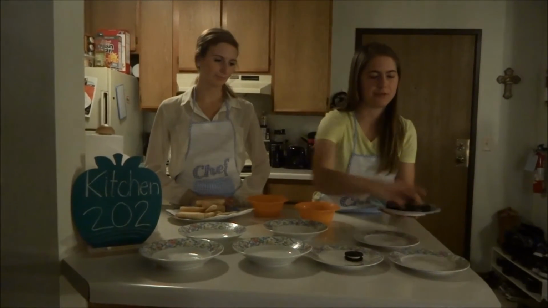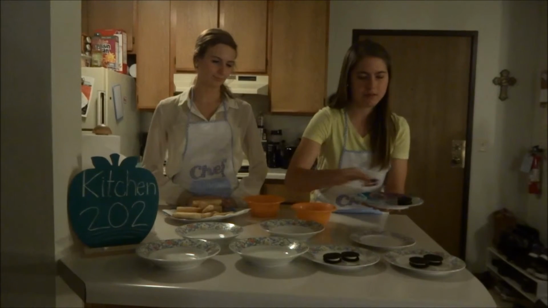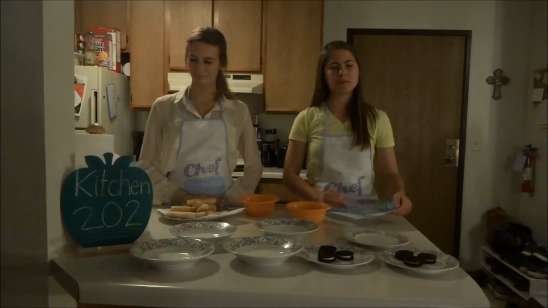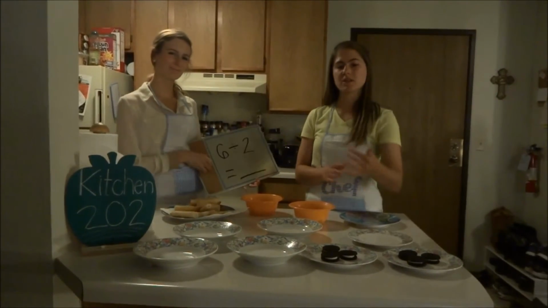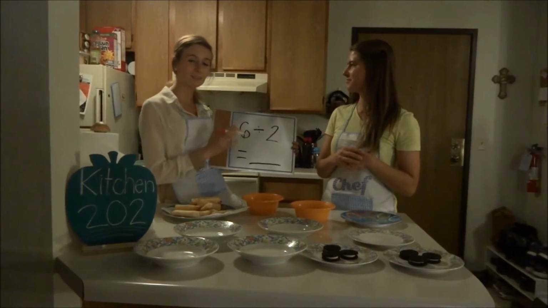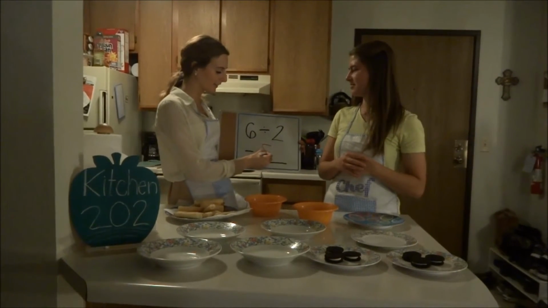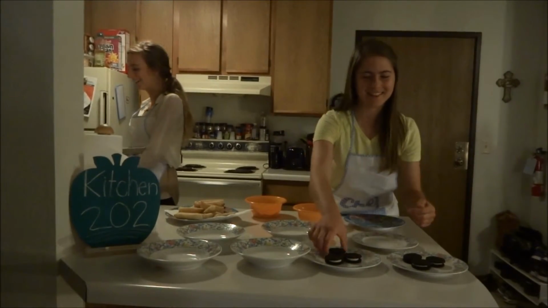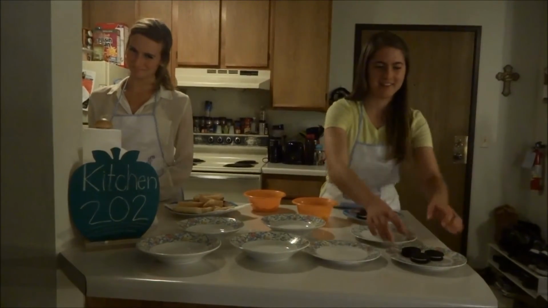So each person has 1 Oreo. Each person has 2 Oreos. Each person has 3 Oreos. My plate is empty, so we can see that those 6 Oreos were split amongst 2 people, with each person getting 3. So, if we're turning this into an equation, we can see that if we start with 6 Oreos and we're feeding 2 people, each person will get 3 Oreos. That's right.